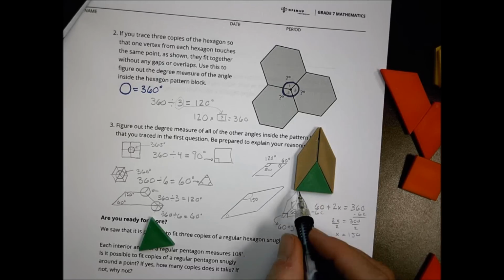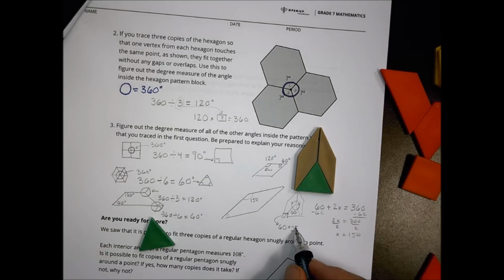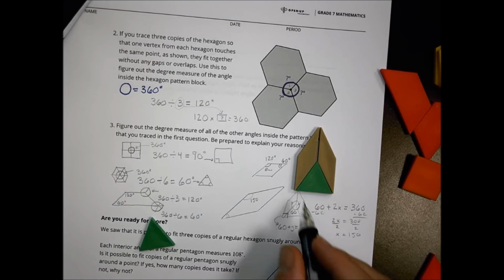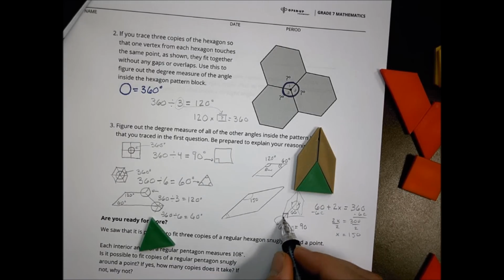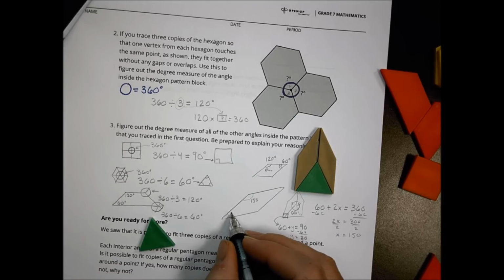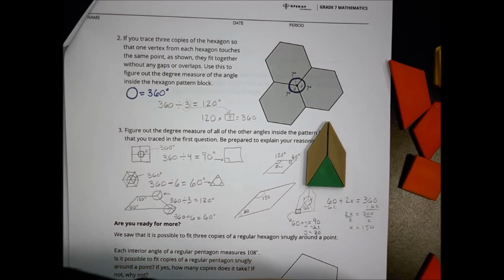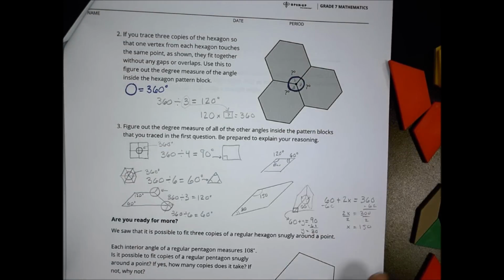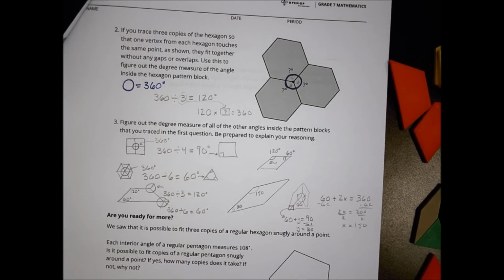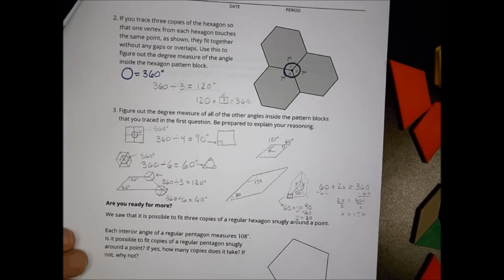So 60 plus that is going to equal 90 degrees, because we showed that it was a right angle right there. Kind of cool. So if I subtract 60 from both sides, what is that missing angle measurement? It's going to be 30. So you can play with these pattern shapes to figure out unknown angles and see how you solve things. So it's pretty fun. I find it fun. Okay, let's look at the next thing.